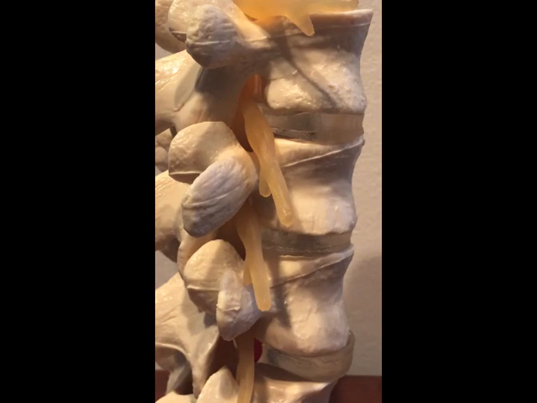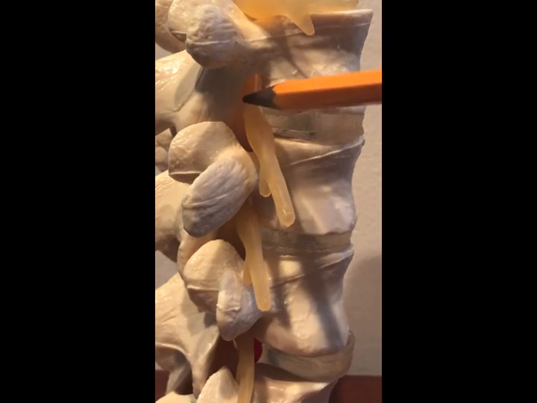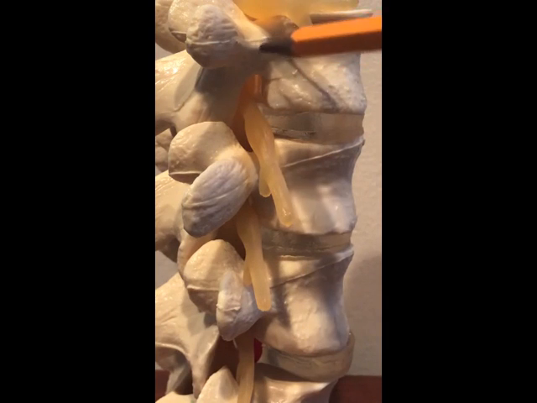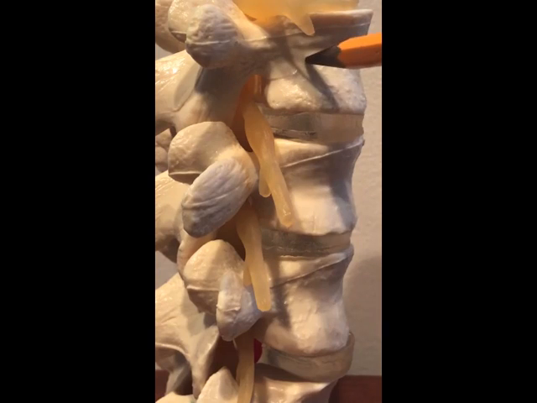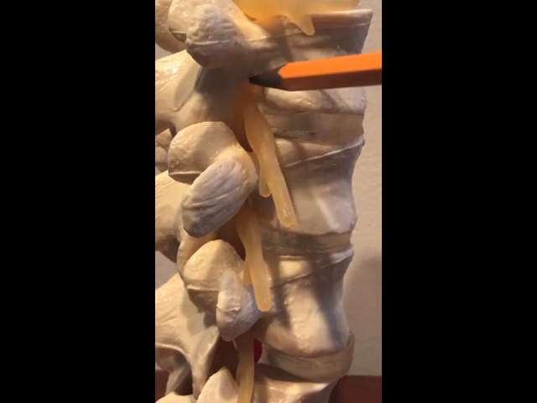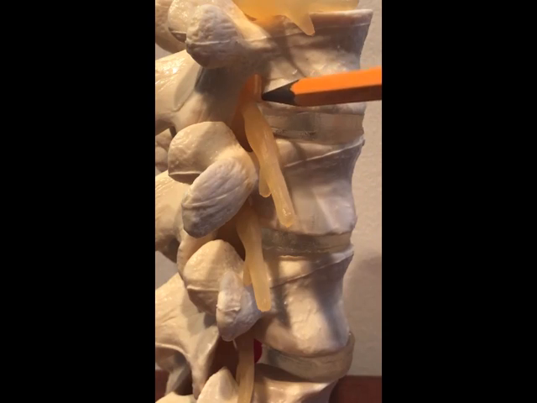Now, superiorly, you have the inferior vertebral notch. When they talk about the vertebral notches, they're talking in relation to the pedicle, which is shown here. So this is the superior vertebrae. This is the pedicle of the superior vertebrae. And this is the inferior vertebral notch. And so that is what's forming the superior aspect.